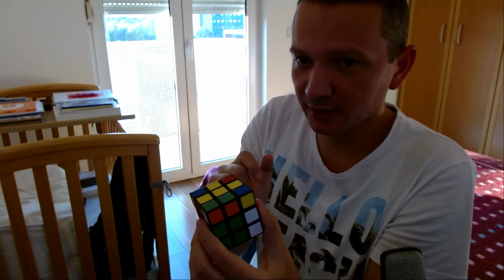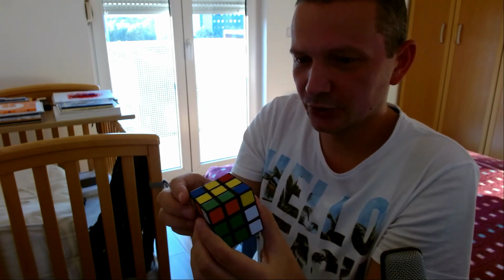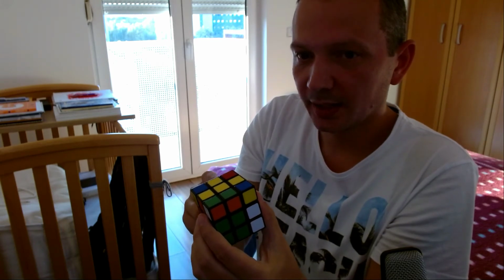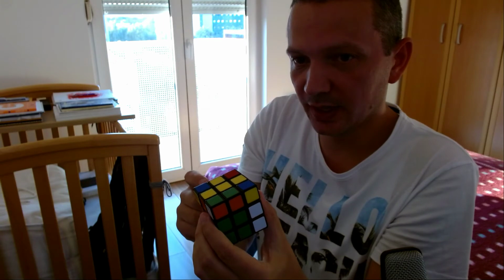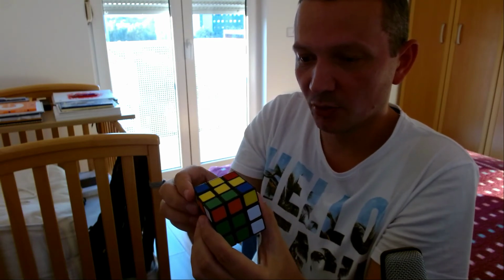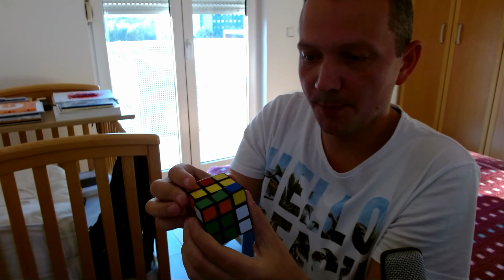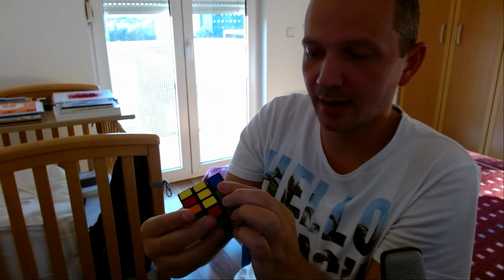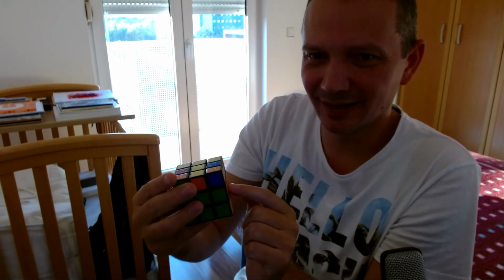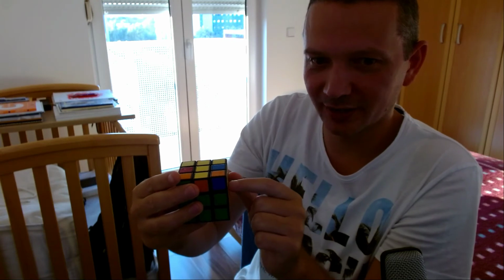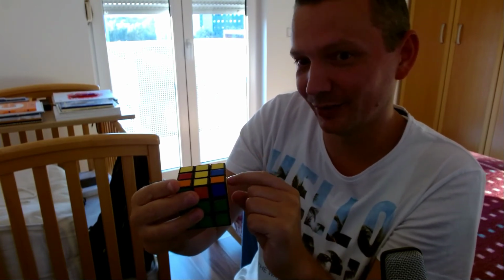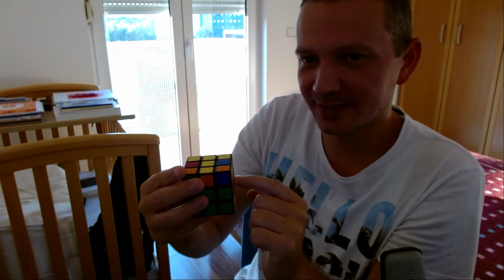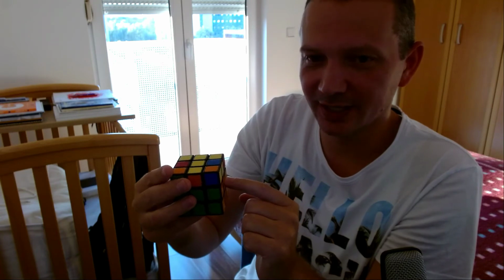Then I shall rotate anti-clockwise, but starting not with the front face, but with the right face. So I shall rotate the right face anti-clockwise, upper face anti-clockwise, and the front face anti-clockwise. This last step was not necessary because I shall repeat the algorithm and face it clockwise again, but for ease of explanation I do it.